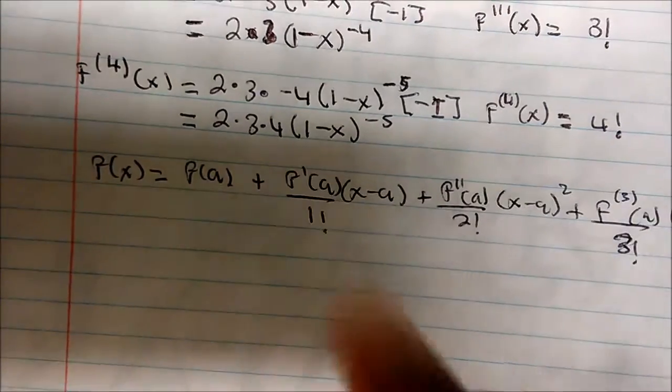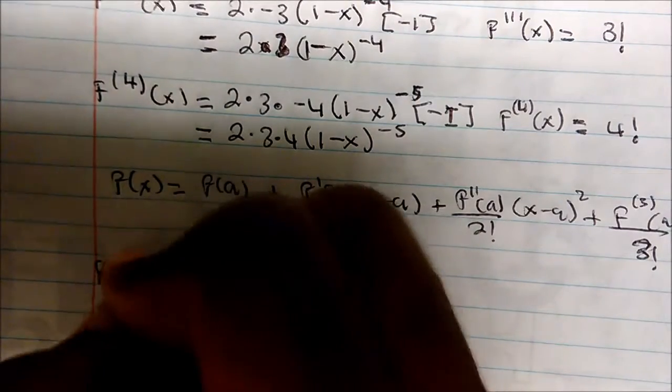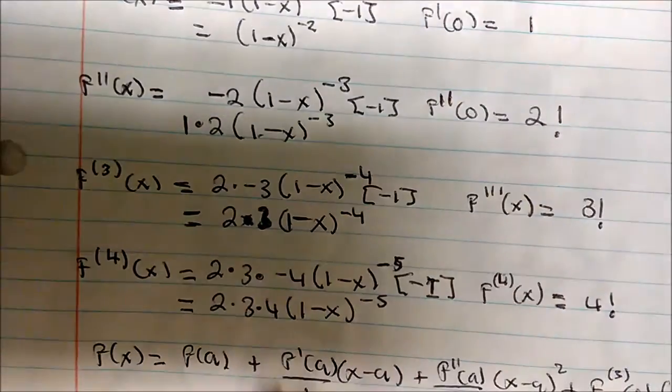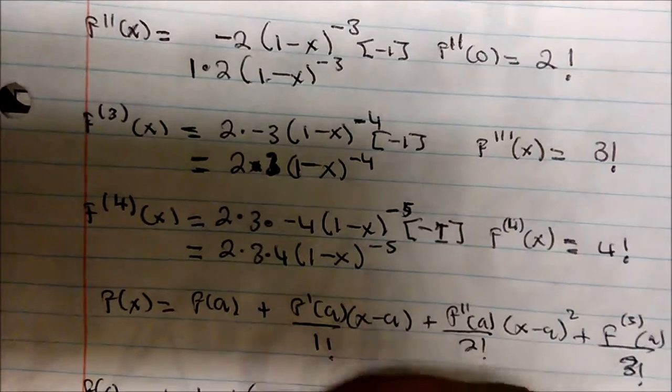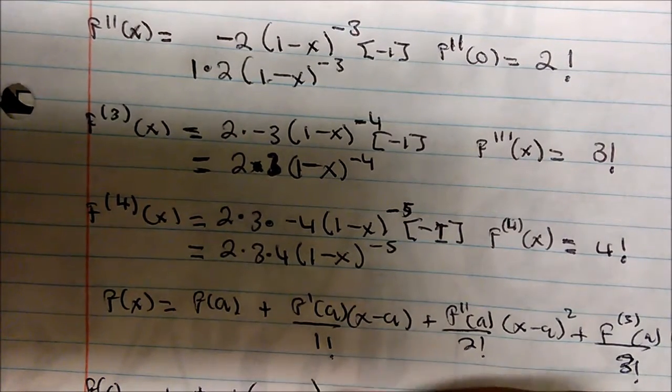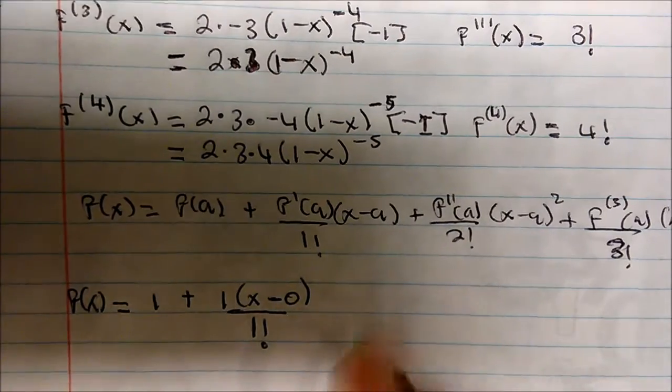We could go on and on and on. So plugging everything into this formula, what do we get? My f of a happens to be 1. So this is 1 plus f prime of a, which also happens to be 1, times x minus a, over 1 factorial.